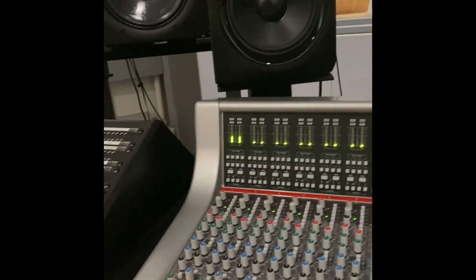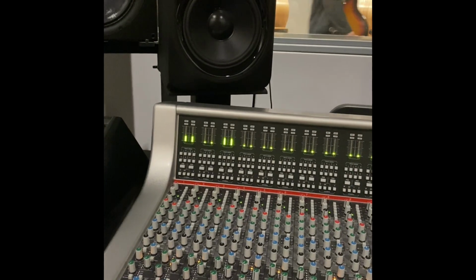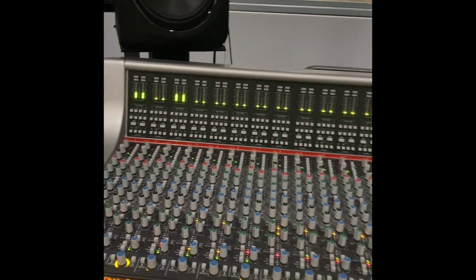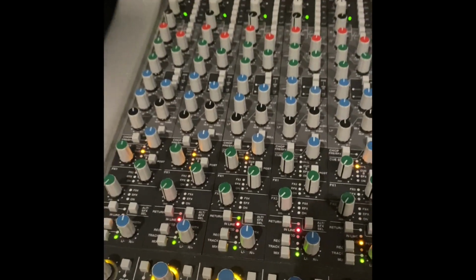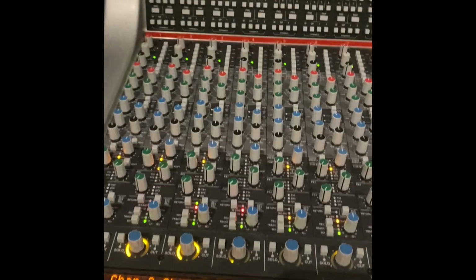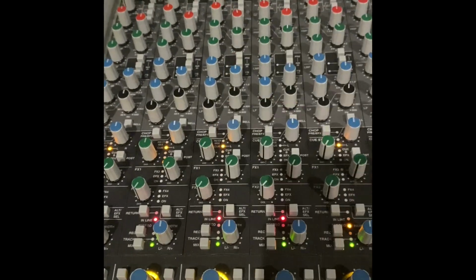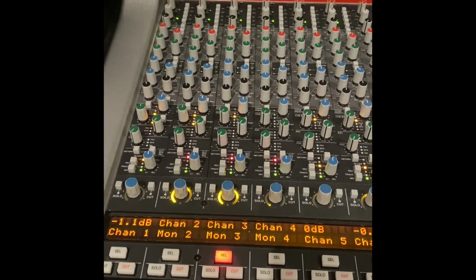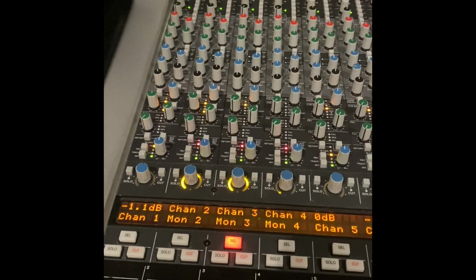I'm going to turn down this one. Okay. So it knows we're recording. I've got the return button pressed, so it is sourcing my monitor path from ProTools. I can deselect the return button, and now my monitor path is being sourced from my input path, so there's no latency.